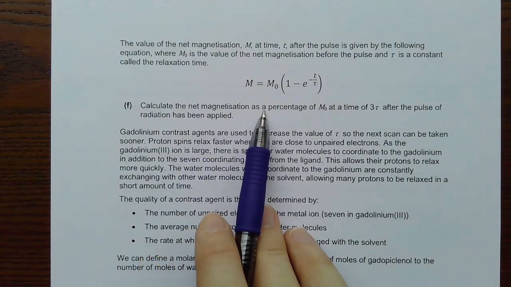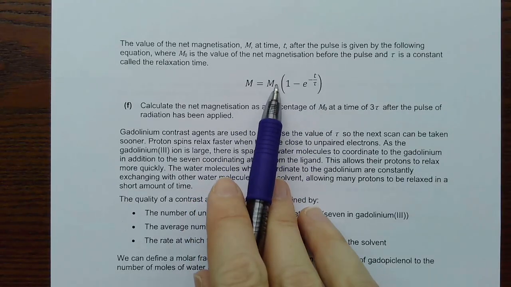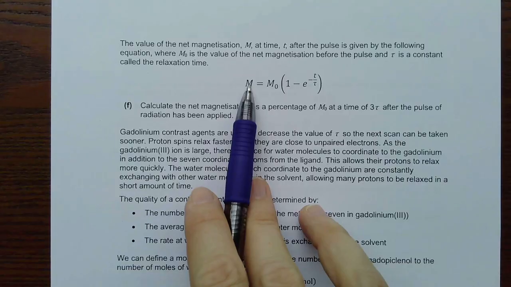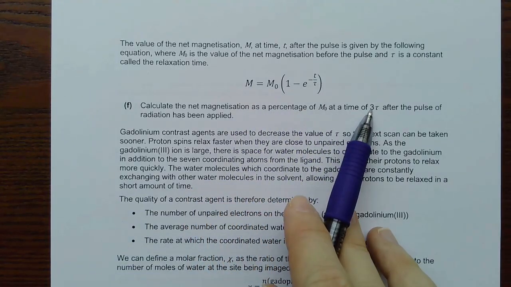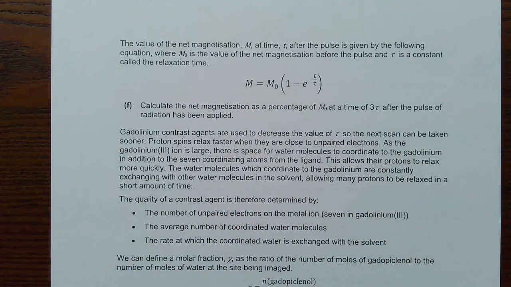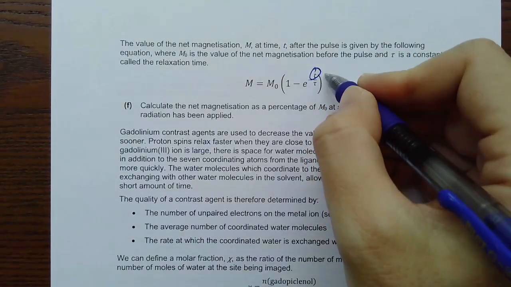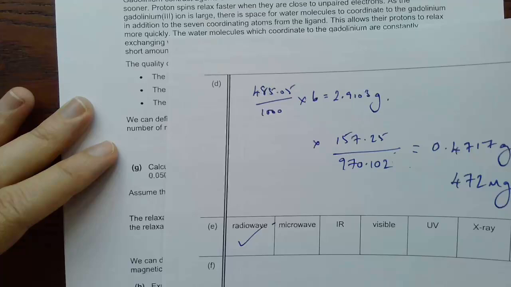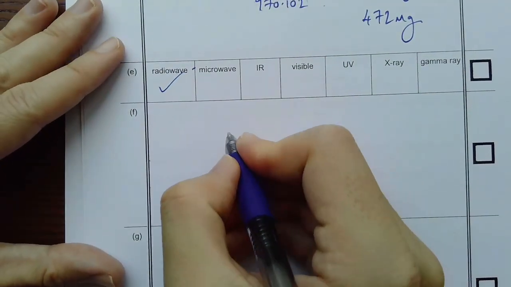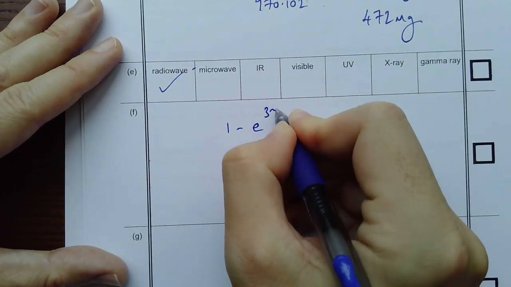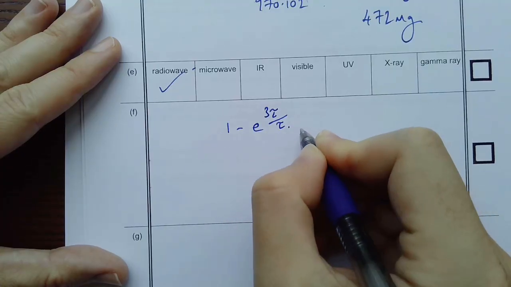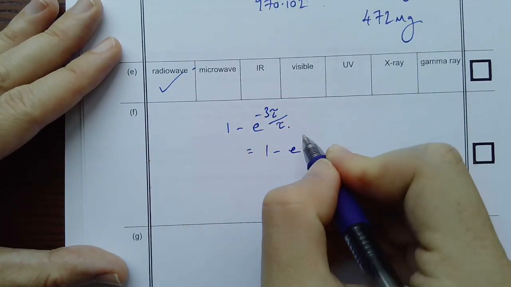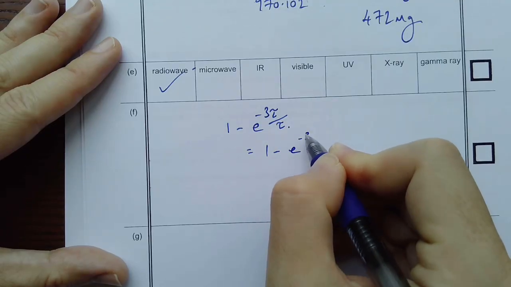Calculate the net magnetization, which is M, as a percentage of M0 before the pulse. So this is after the pulse at time t, this is before the pulse, at a time of 3 tau. All you've got to do is replace t with 3 tau, which is very simple. So you're just going to have 1 minus e to the minus 3 tau over tau, which is 1 minus e to the minus 3.